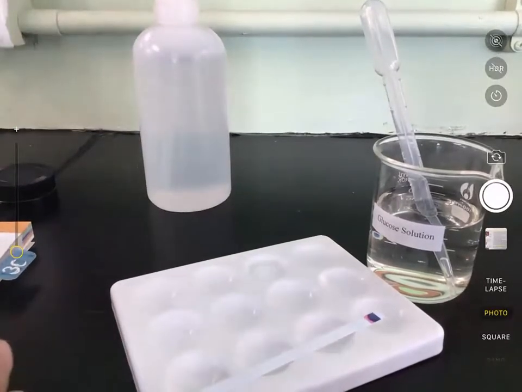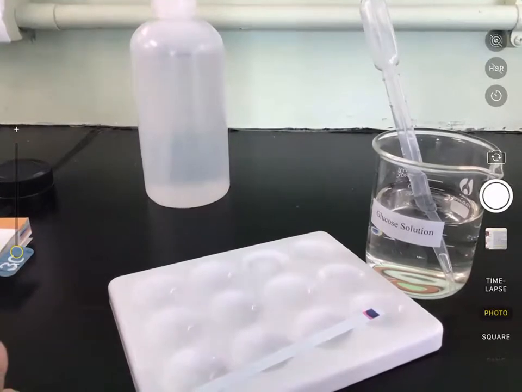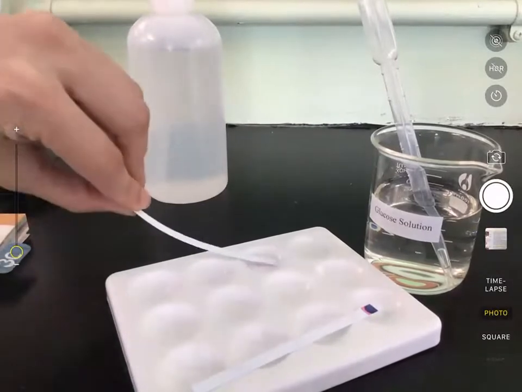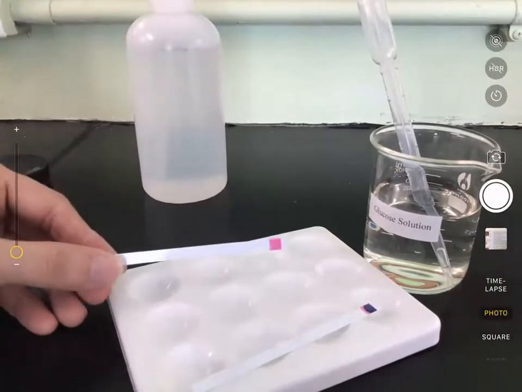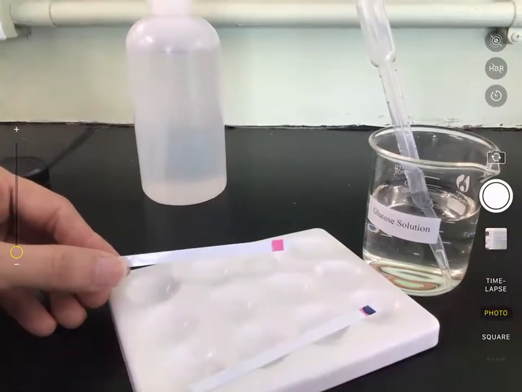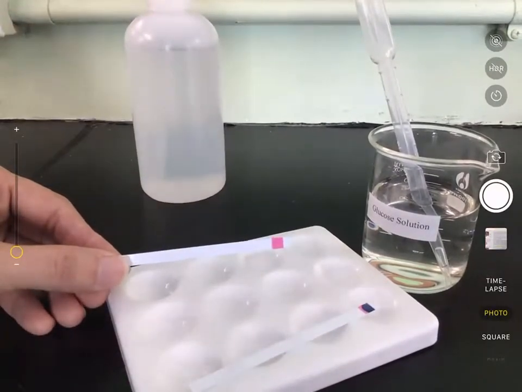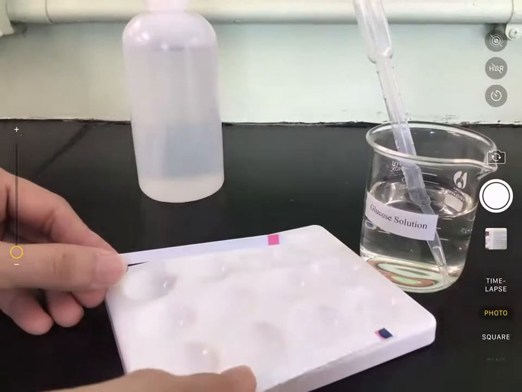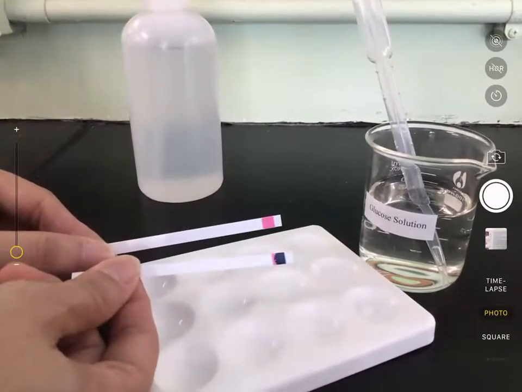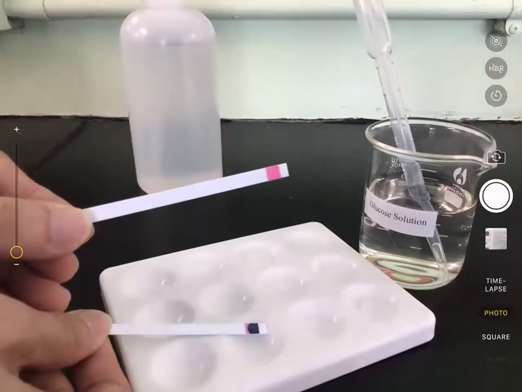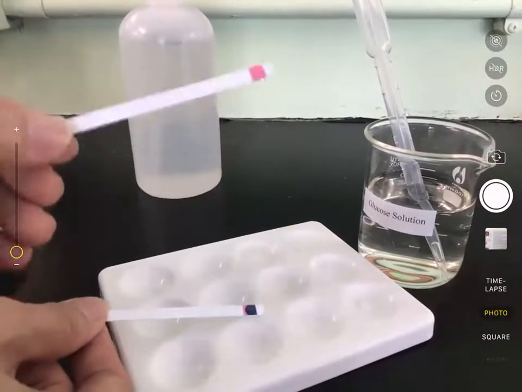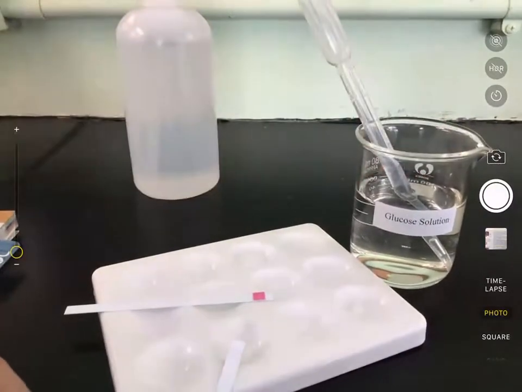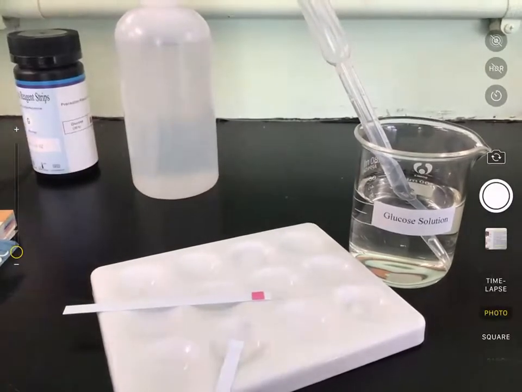And then I take another strip, the pink one, and dip it into the distilled water. Then I have to wait. Please check. There is no color change. If it is glucose, it turns purple. With distilled water, there's no color change. So this is a good test method telling you that the solution is glucose. Now this is the first method.